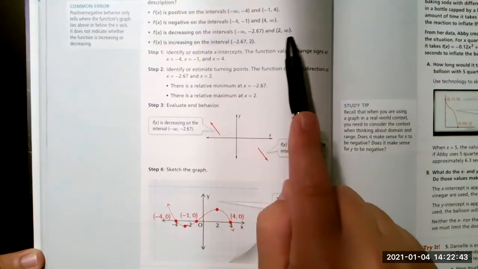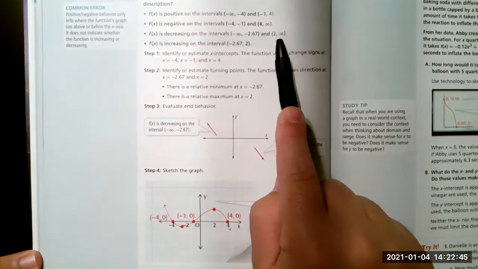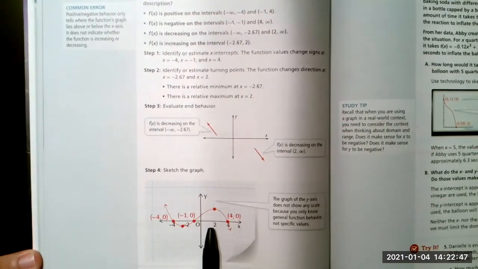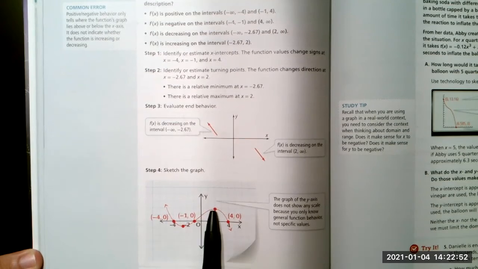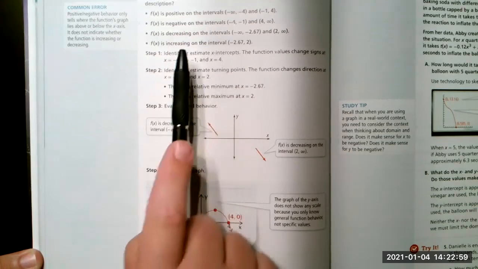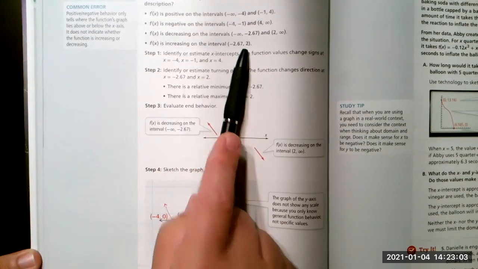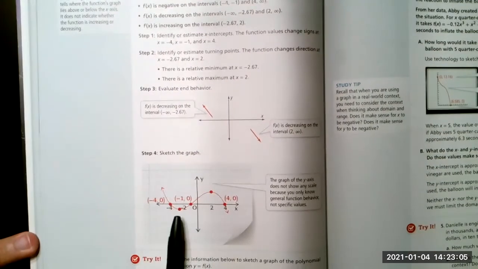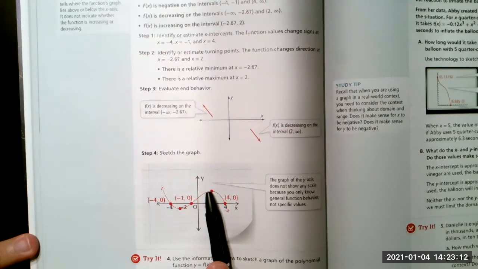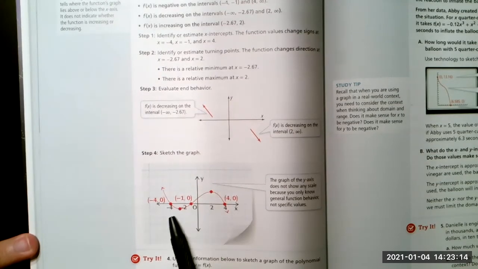So it's decreasing there. And then from 2 to infinity, it's also decreasing. So from x equals 2 and then all the way to the right forever, that function will be going downhill. So it's all decreasing from x equals 2 forever. And then it's increasing over this singular interval from -2.67 to 2. So if you look, that's that -2.67 all the way to 2. Notice that it's going uphill, right? So that's increasing, it's going uphill.